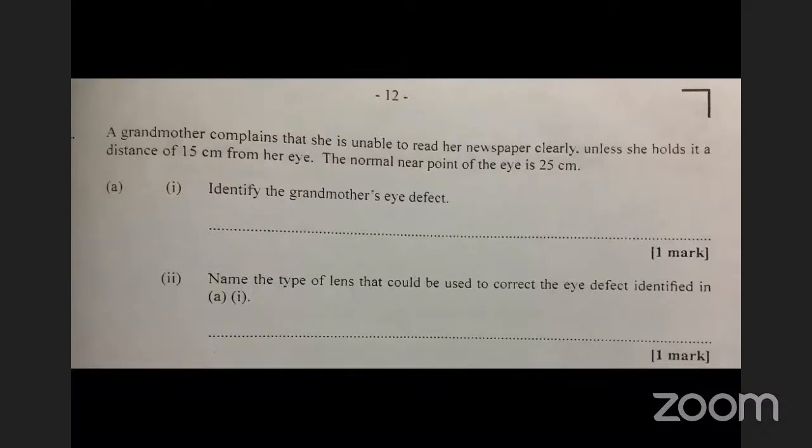I tried fast. So what does the grandma have? She has short-sightedness.